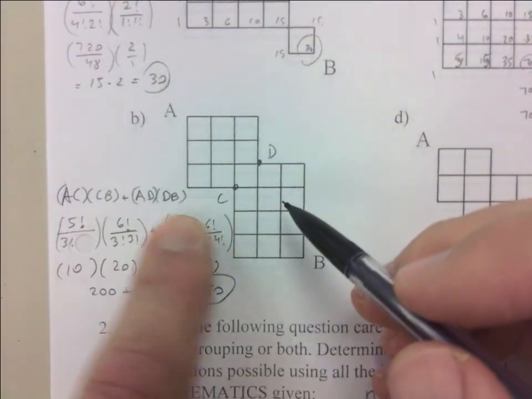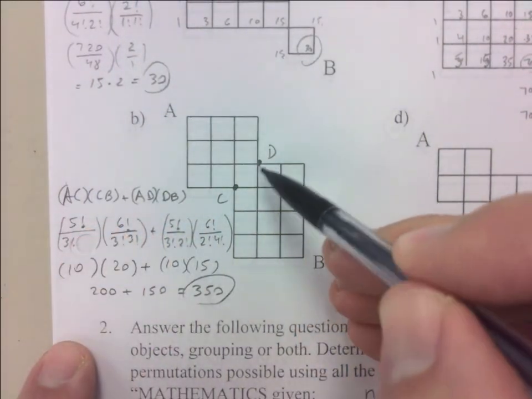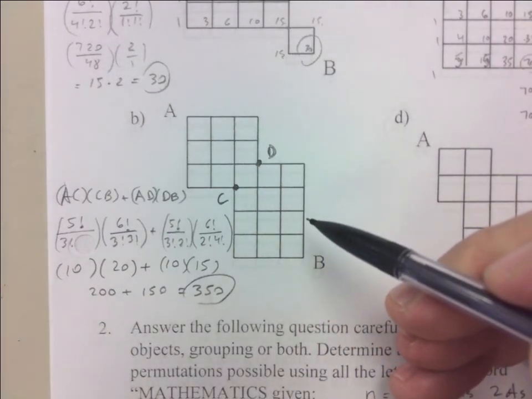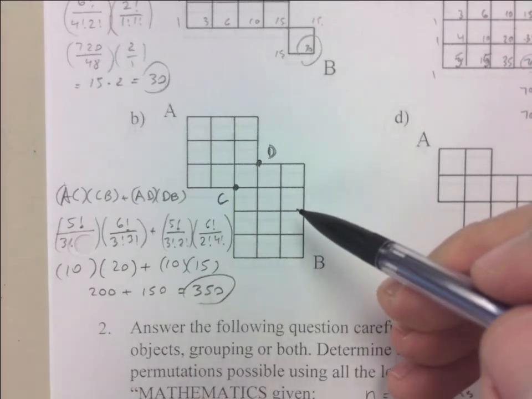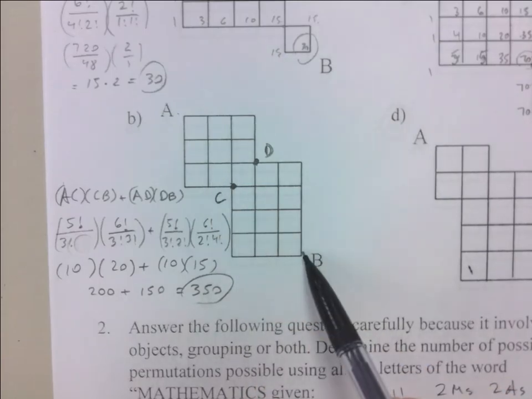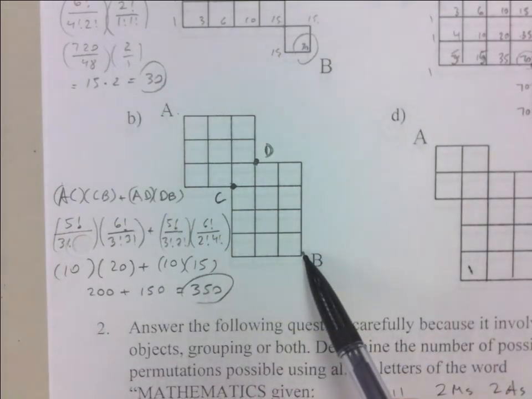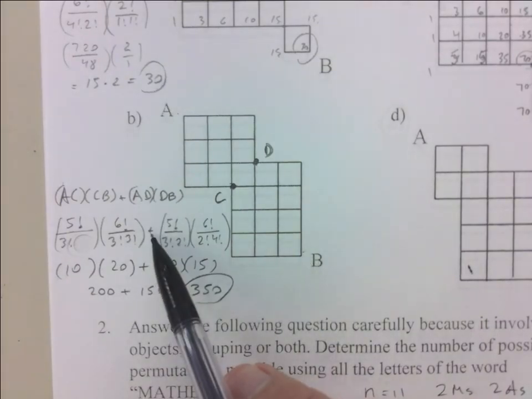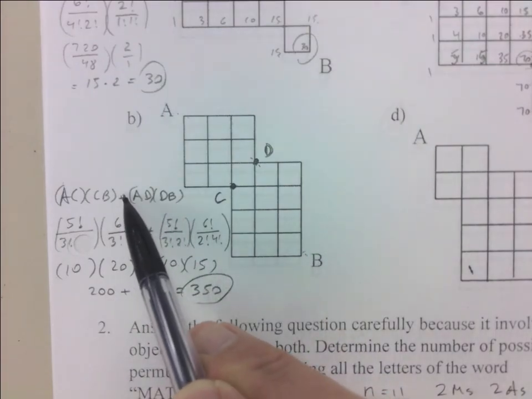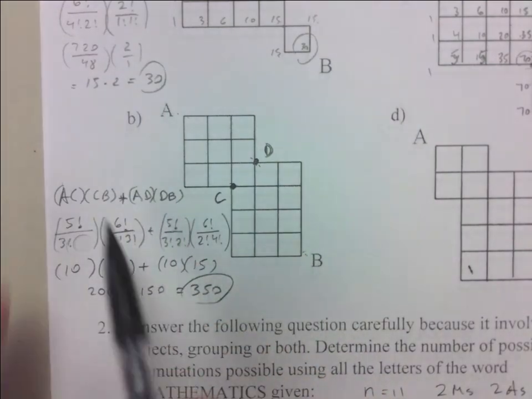So I did the formula method already, so I put 2 dots here, and I gave it a letter. If I'm using the formula, I would like a letter there for myself. So I'm going from A to C, and then from C to B. That's route number 1. Or I'm going from A to D, and from D to B. Okay, so that's where the "or" comes in. You add your answers, but you multiply.